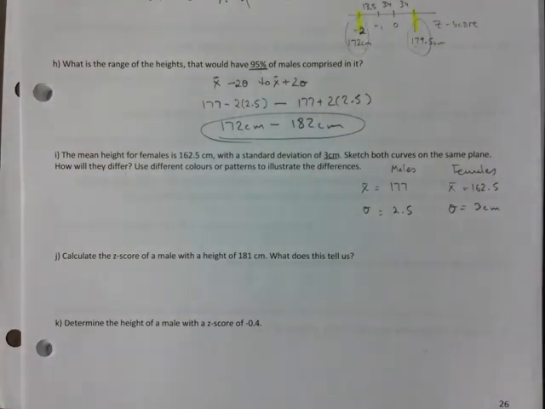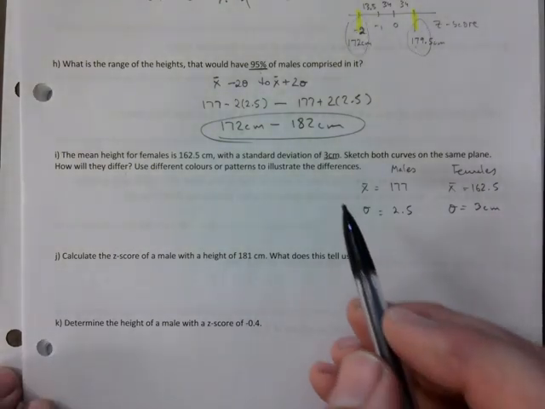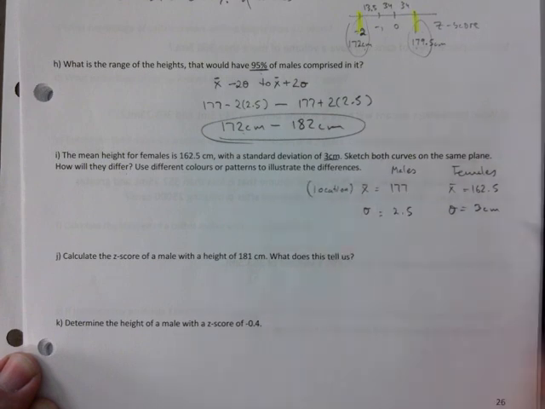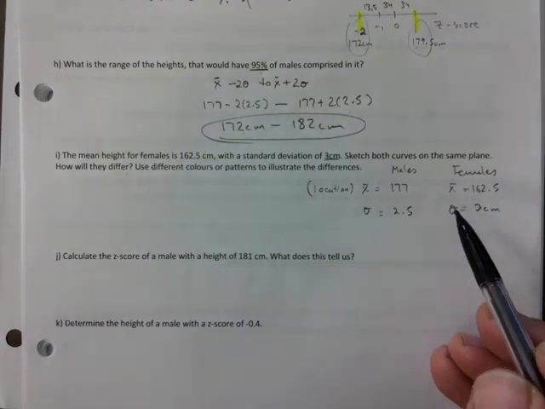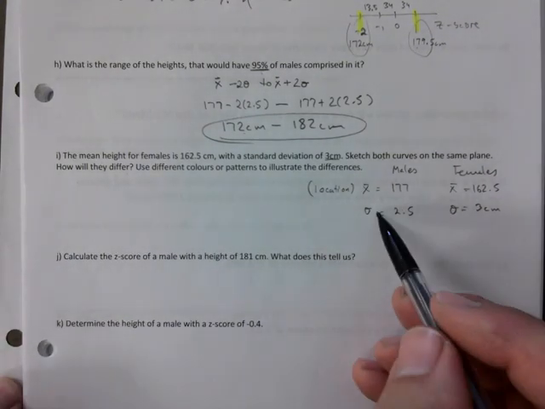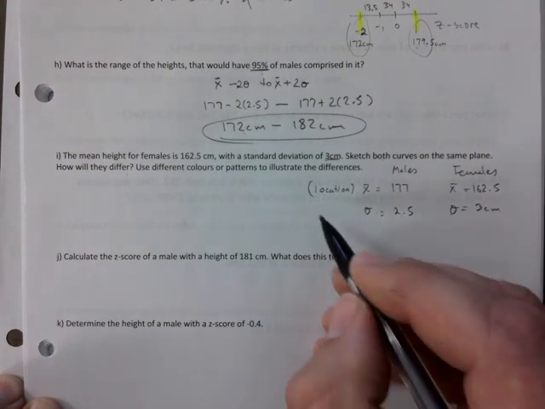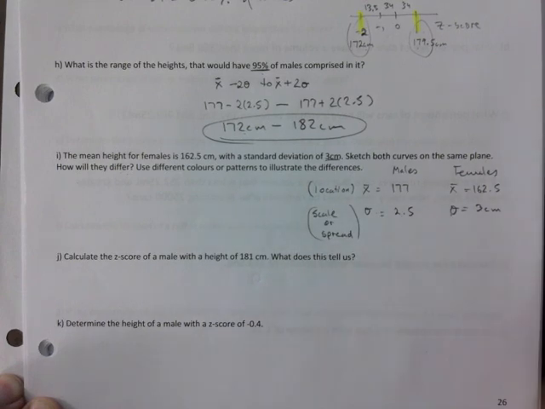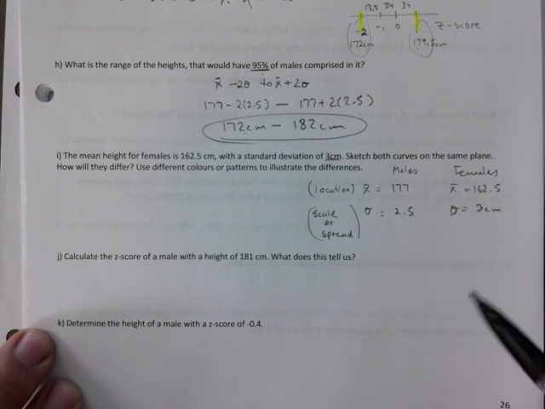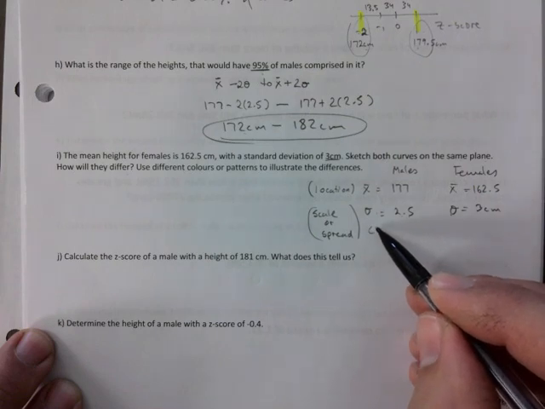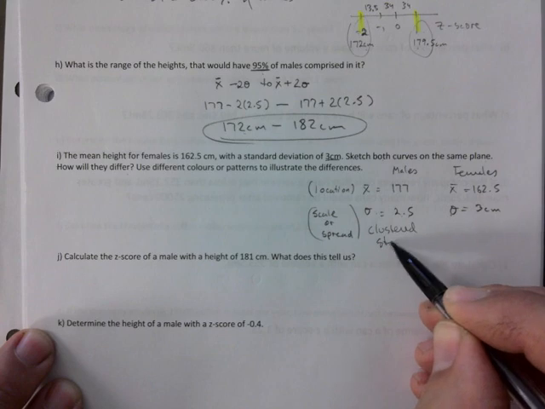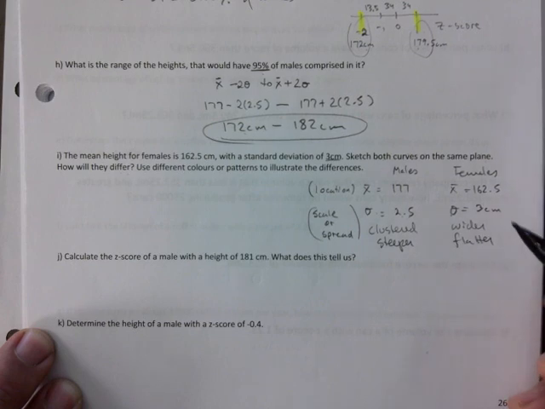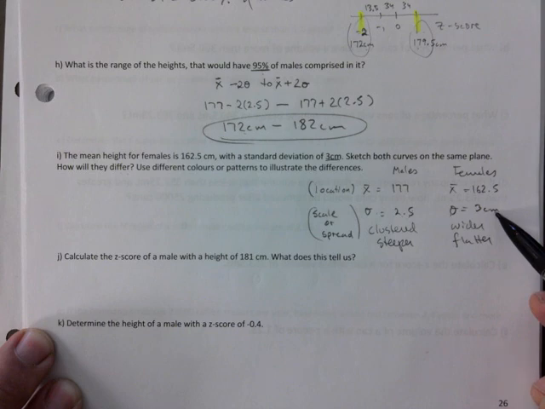I'm just doing this to make my point. Okay. This one tells you the location along the x-axis. That's what the average tells you. Where on the x-axis is the data going to cluster? And this one is going to tell you the spread. Okay, scale or spread. This one will be clustered, steeper. This one will be wider, flatter, because of the standard deviations.